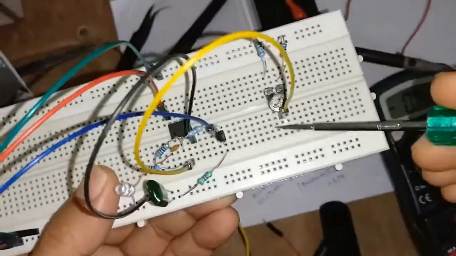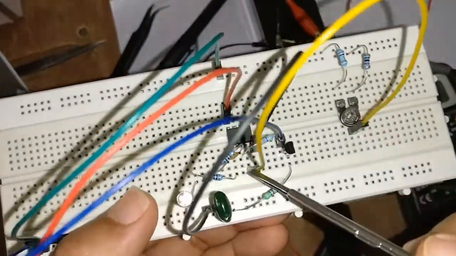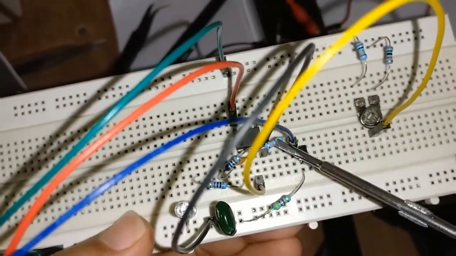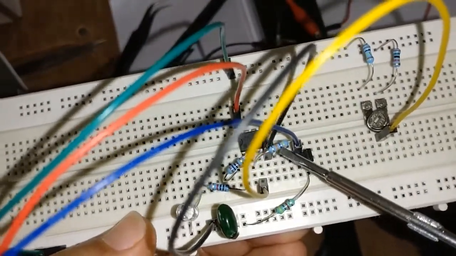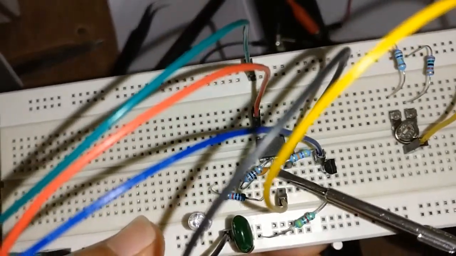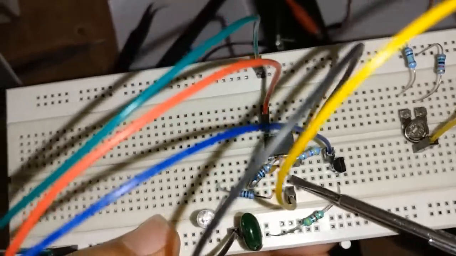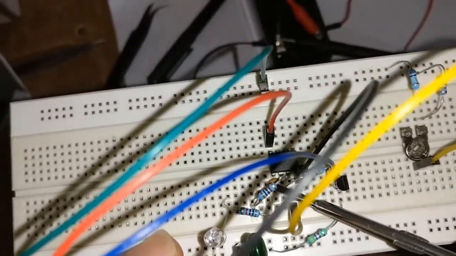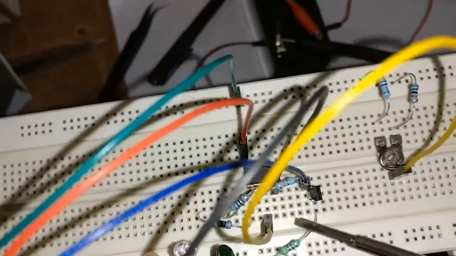This yellow wire is connected to pin 3 of this IC, and the reference voltage is given through a 47k resistor to pin 2 here, and a 1k resistor from pin 2 through 104 pF to pin 1.